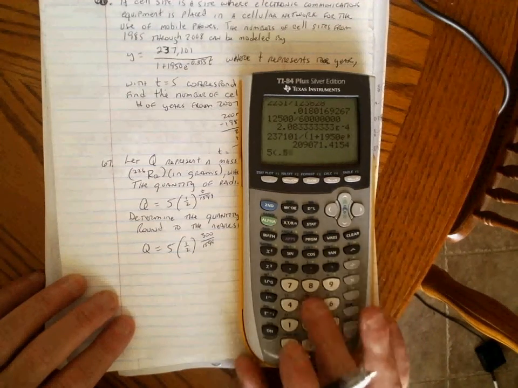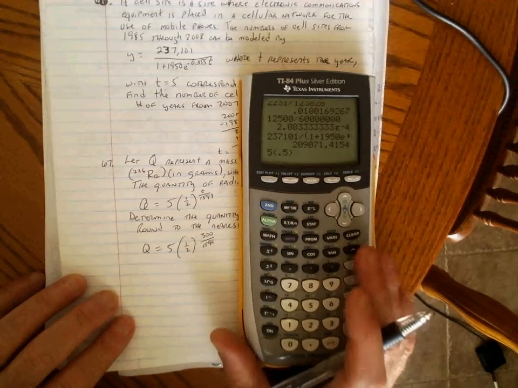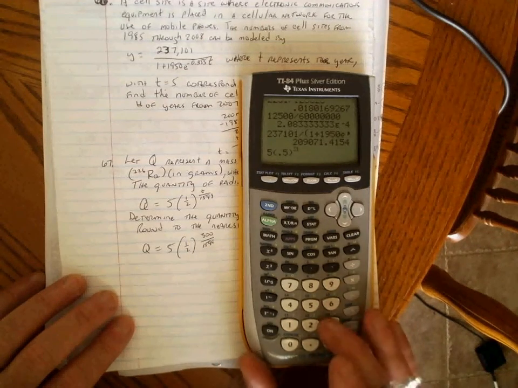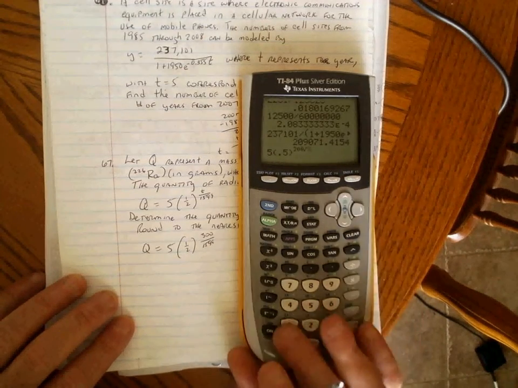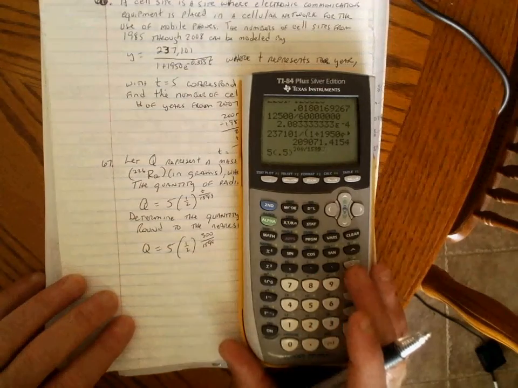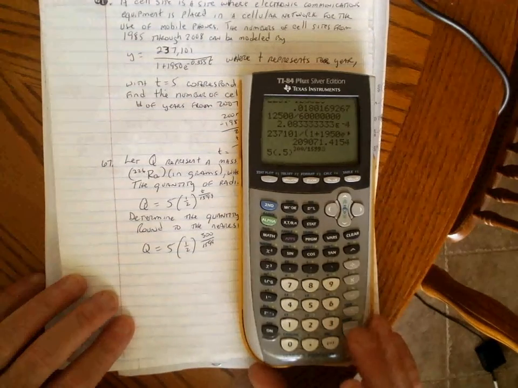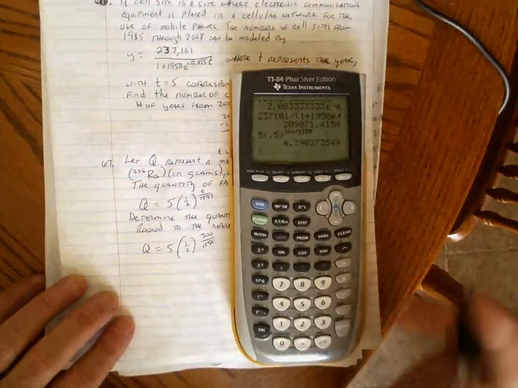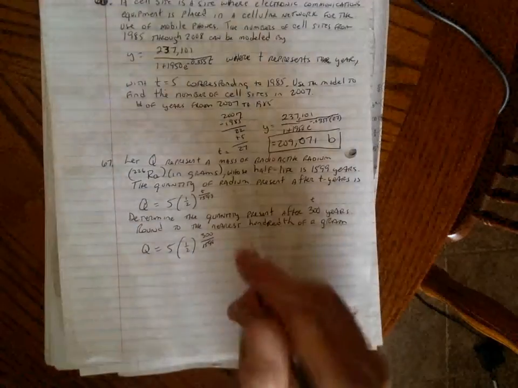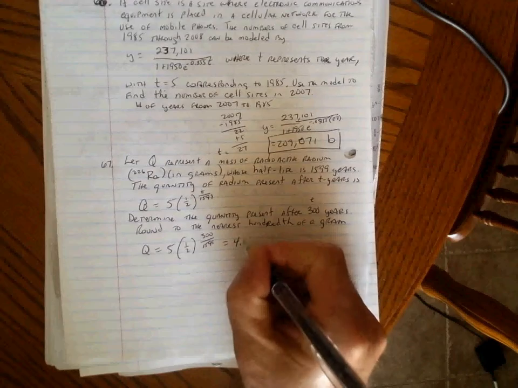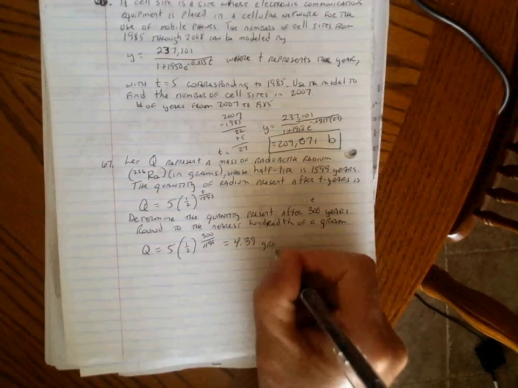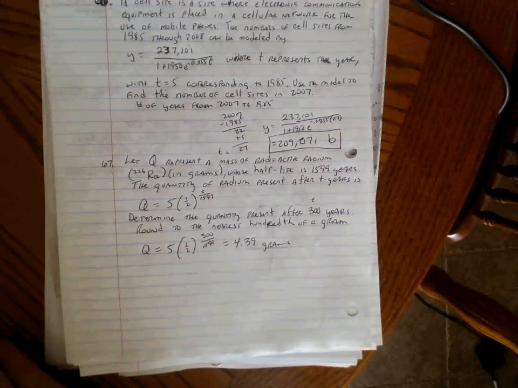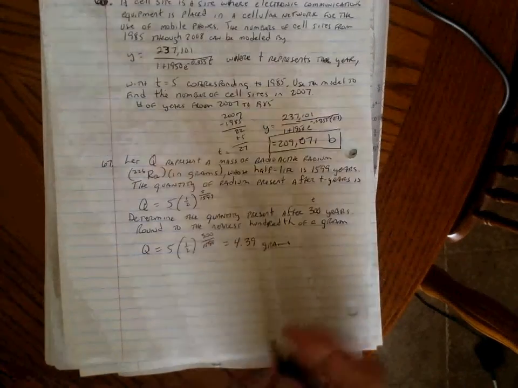5 times 0.5 is 1/2. You could put 1 divided by 2 or a fraction 1/2, however. We're going to raise that to the power of 300 divided by 1599. That's the power. Now I'm going to hit enter and get 4.39. Hundredths is 2 decimal places, so 4.39 grams. And that answer is answer D.